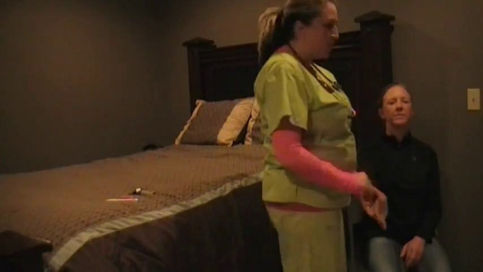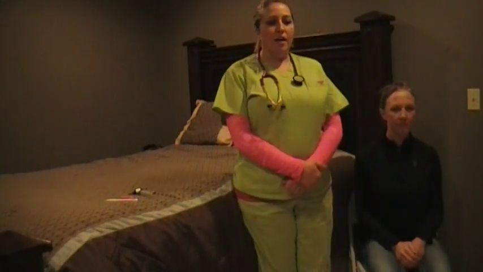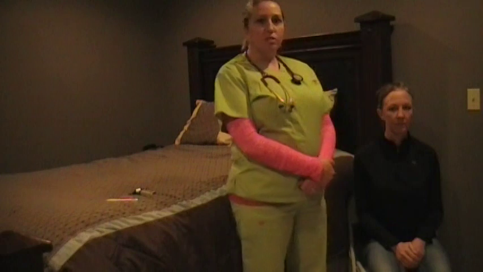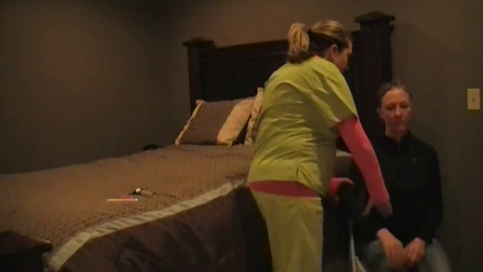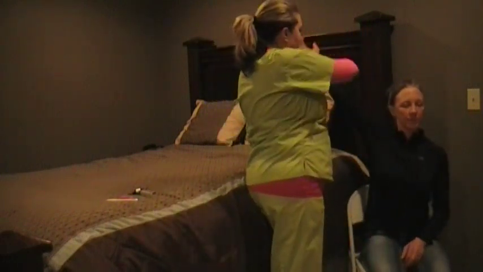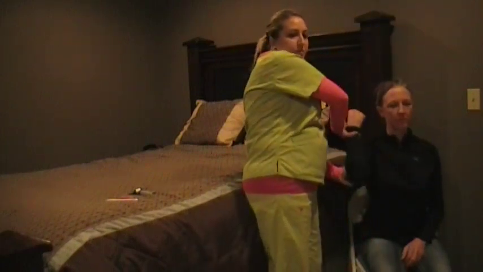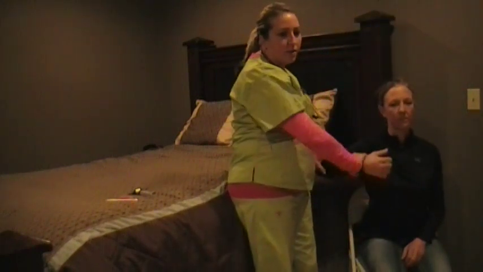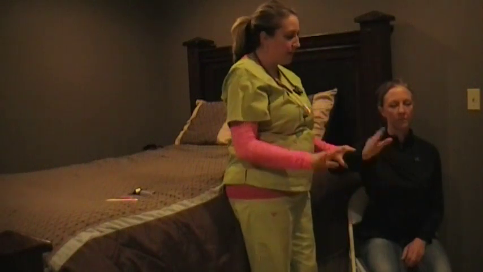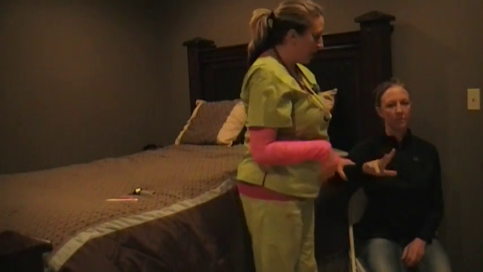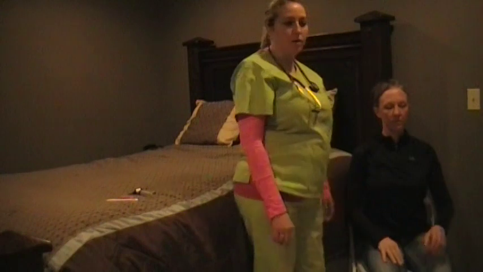7. Perfect. Okay, I'm now going to look at her range of motion of her shoulder, and her elbow, and her wrists. And I'll have you wiggle your fingers. And I'm going to have her do that to both of her arms.